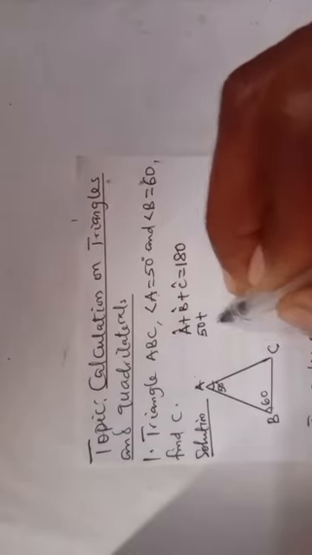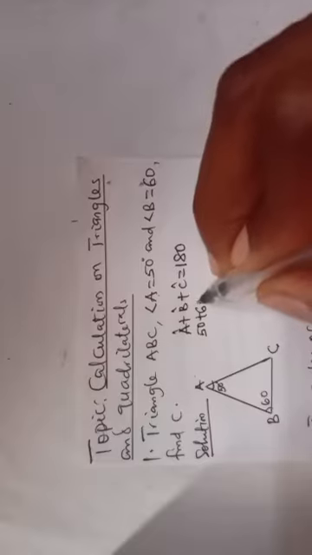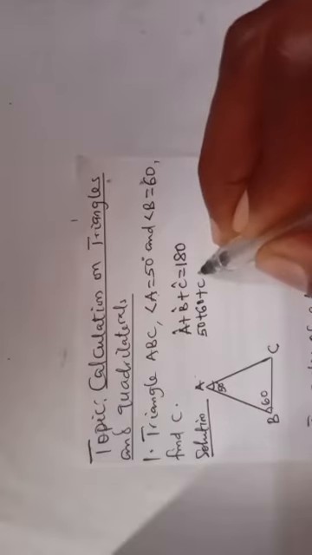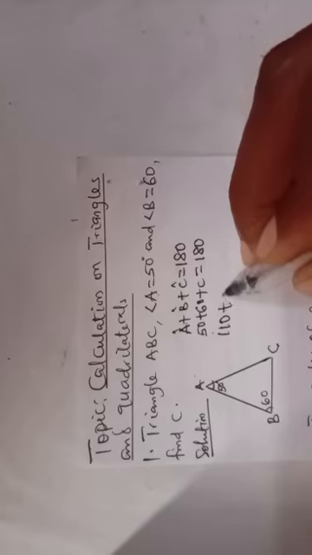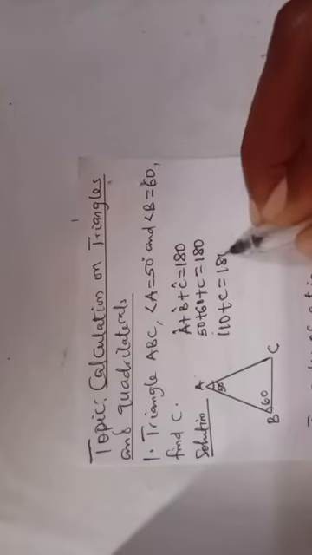Good. Now, angle A here is 50. Angle B is 60, while angle C is not known, and the sum is 180 degrees. Now, 50 plus 60 is 110, plus C is equal to 180. Please, all are in degrees.